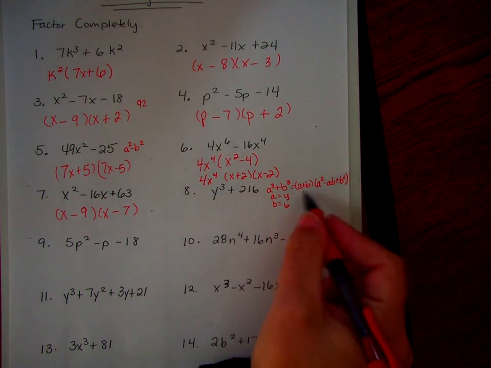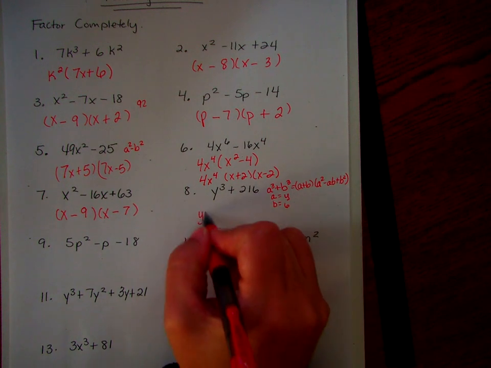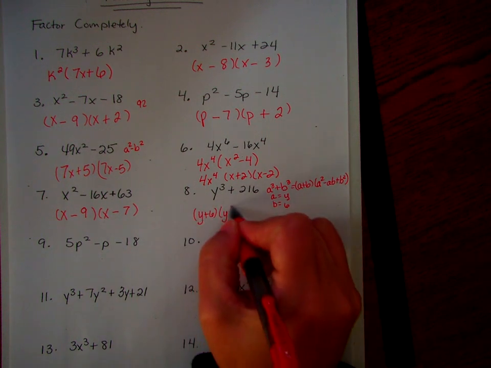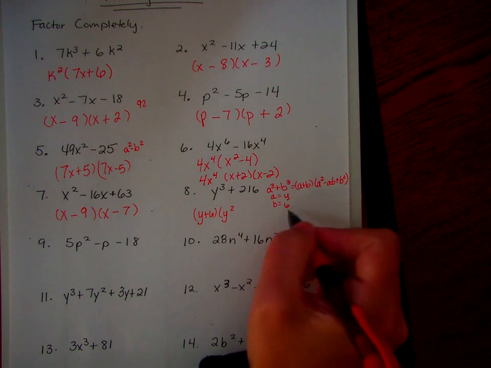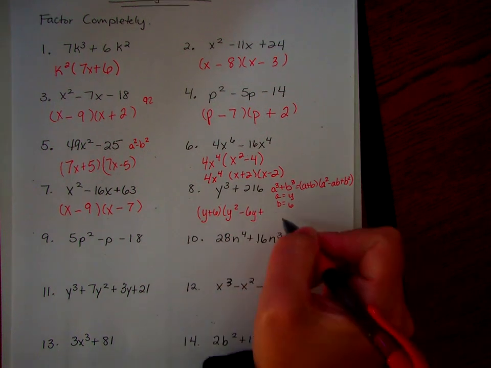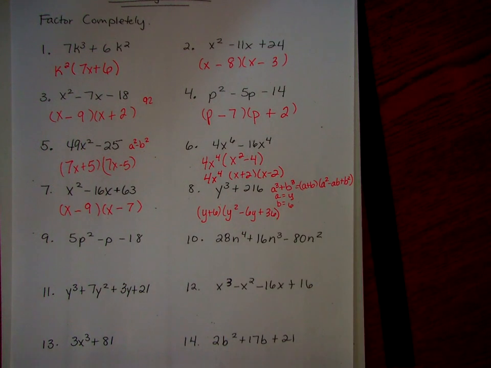So now we just follow our formula. So a plus b, which is y plus 6. A squared, y squared, minus a times b, so minus 6y, plus b squared. 6 times 6 is 36. So that's going to be your answer.